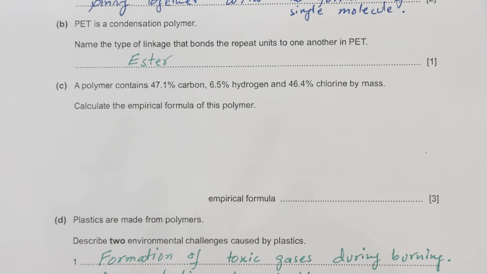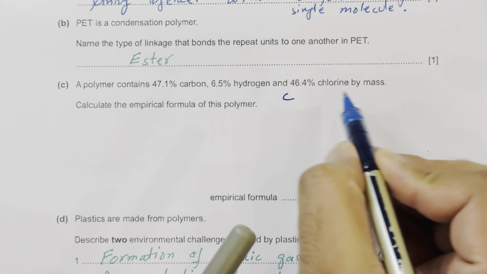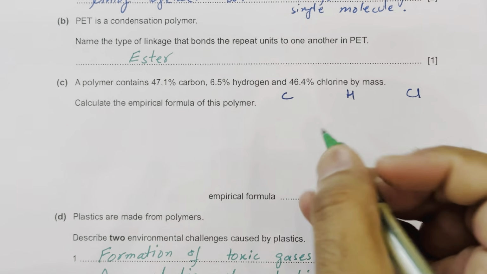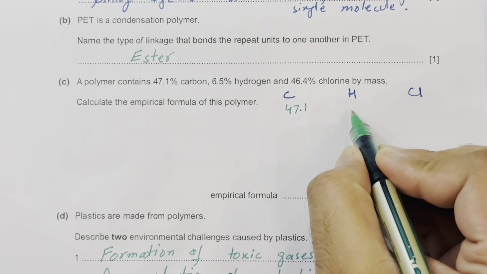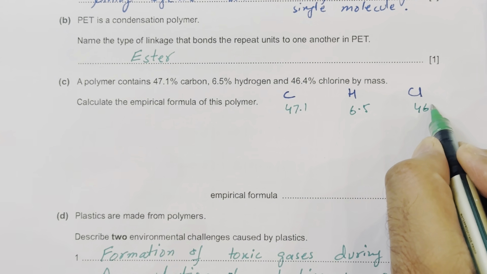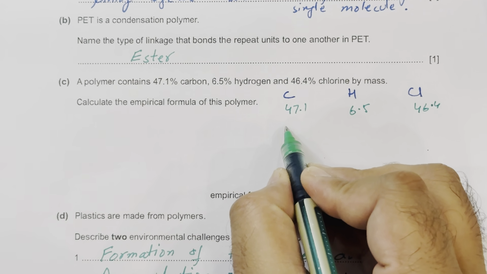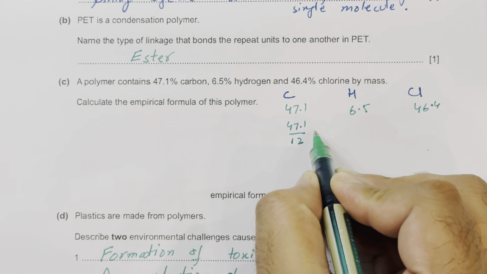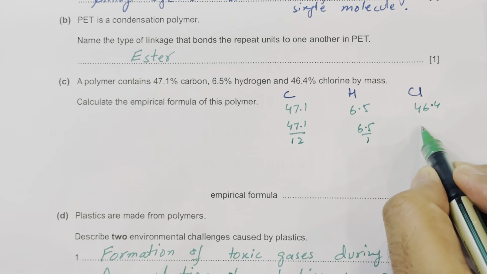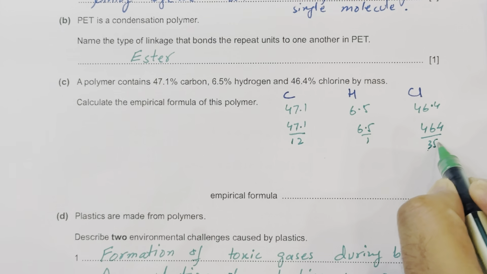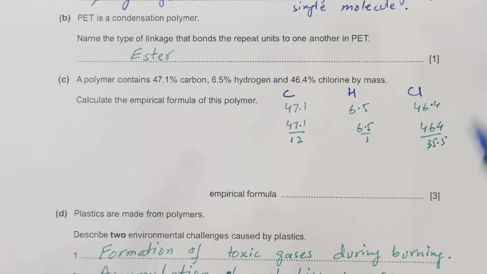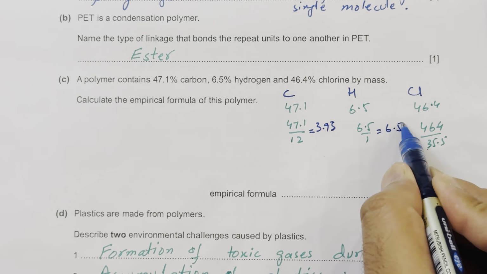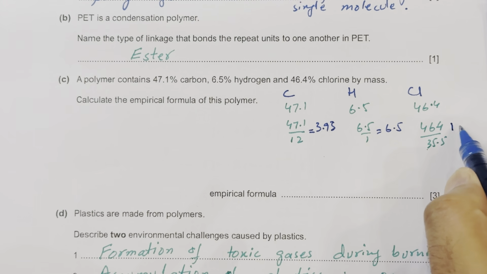So this is a simple question. You can calculate like this: carbon, hydrogen and chlorine percentages are 47.1, 6.5 and 46.4. Now you need to divide them by their atomic masses: 47.1 divided by 12, 6.5 divided by 1, 46.4 divided by 35.5. You get 3.93, 6.5 and 1.31.